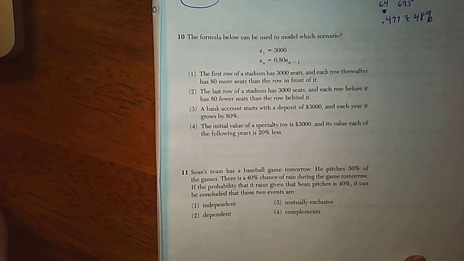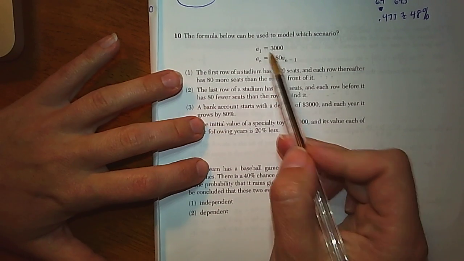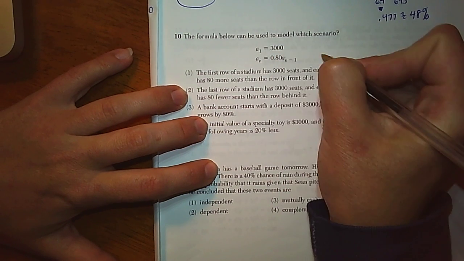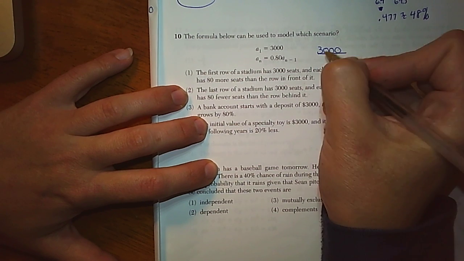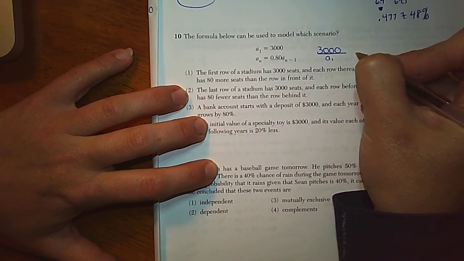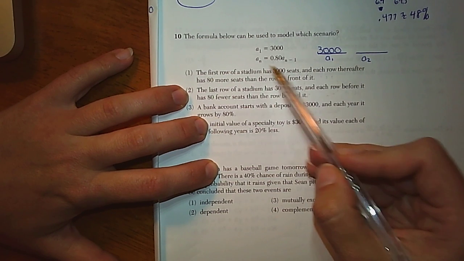Okay, 10. The formula below can be used to model which scenario? All right, so let's set this up. This means the first spot is 3,000, so this would be A1. This would be A2. So to make A2, I'm going to use this formula.